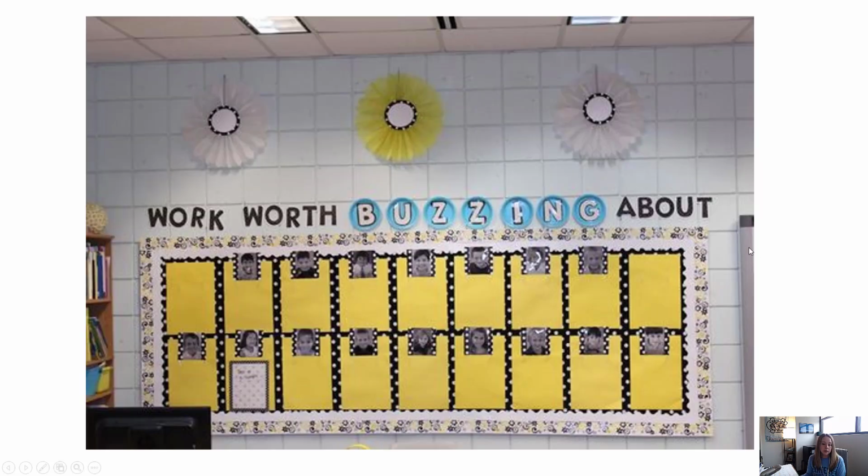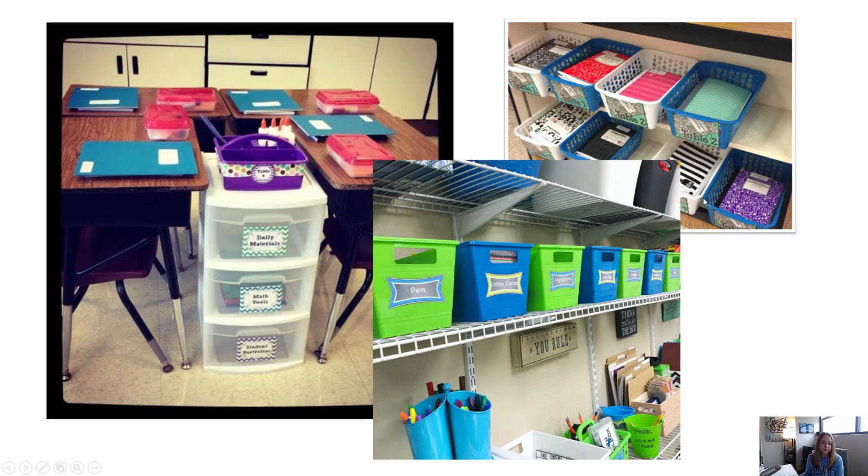I love this here. You've got to dedicate a space to show off your students' work. Students love that positive reinforcement of being able to see their work around the class. So maybe you utilize a bulletin board for that, or maybe you just make a space in class where you're going to show off their work.